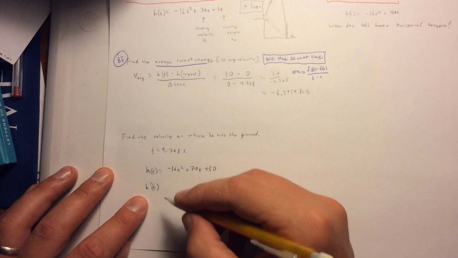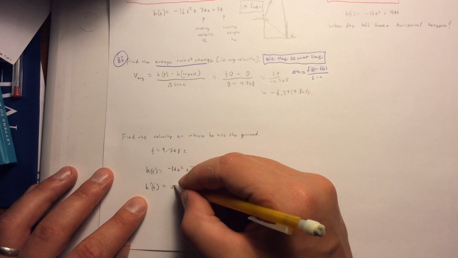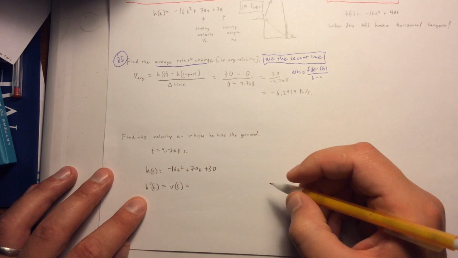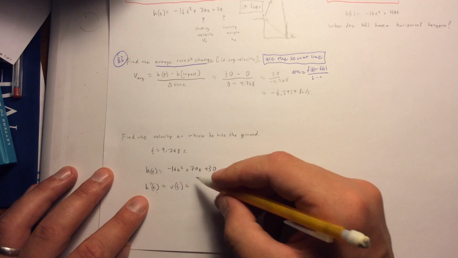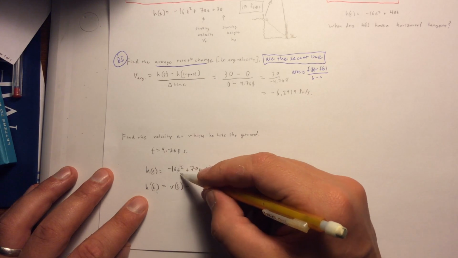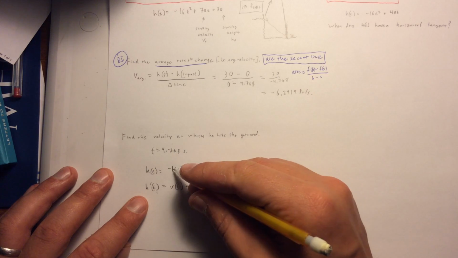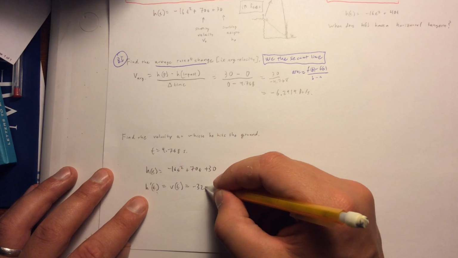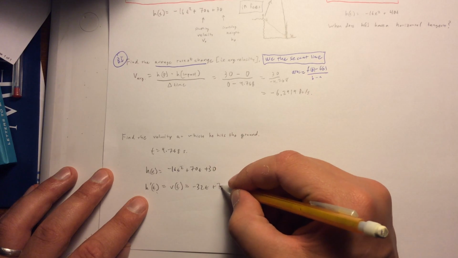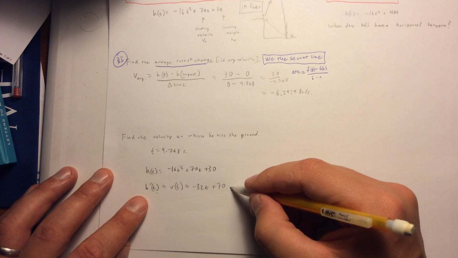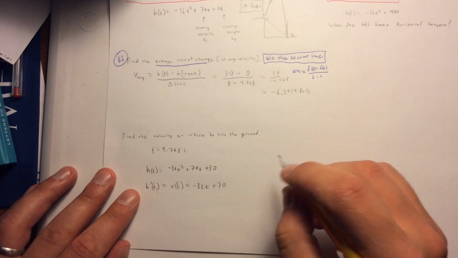H prime, the derivative, also known as the velocity. The derivative of a position function is the velocity function. So, we've got to bring this 2 down in front here, times the negative 16 is going to give me negative 32t. Derivative of 70t is just going to be 70. Derivative of 30 is just 0. I'm not going to write that on there.